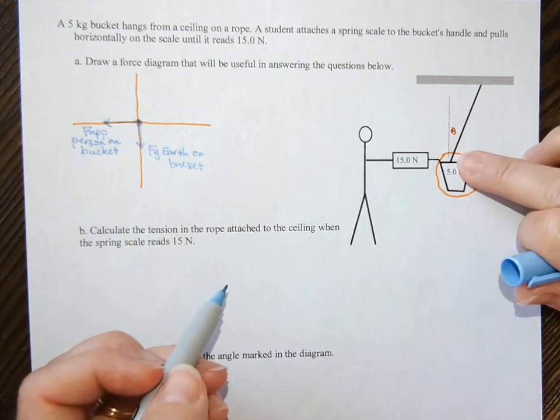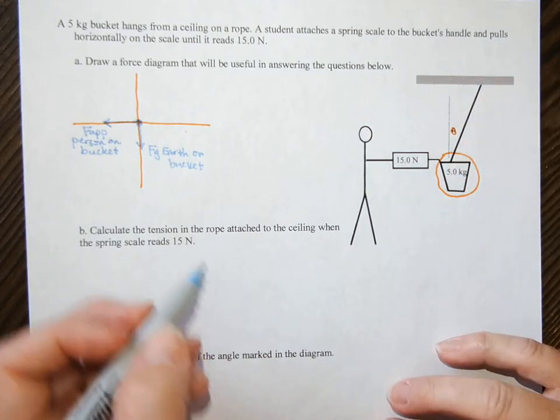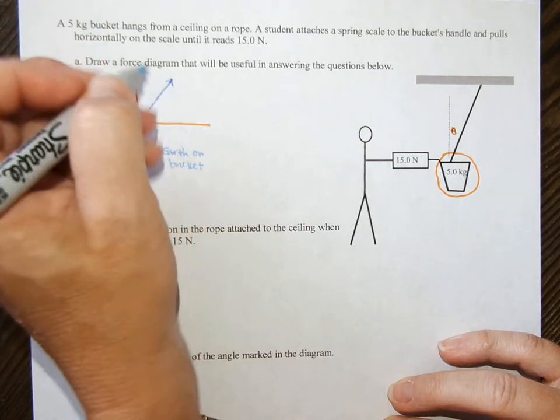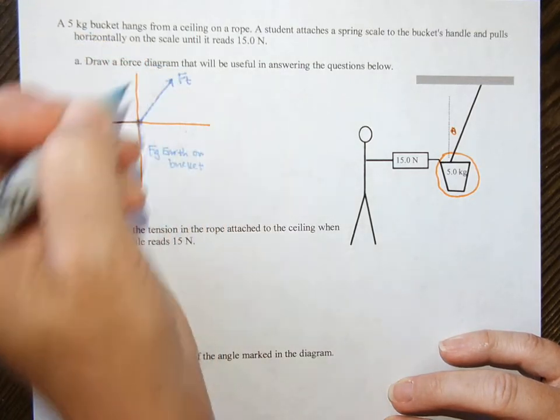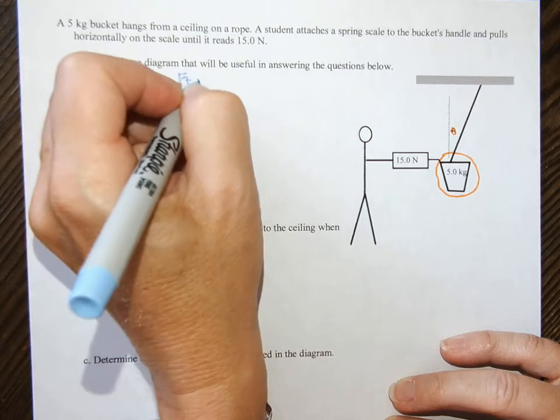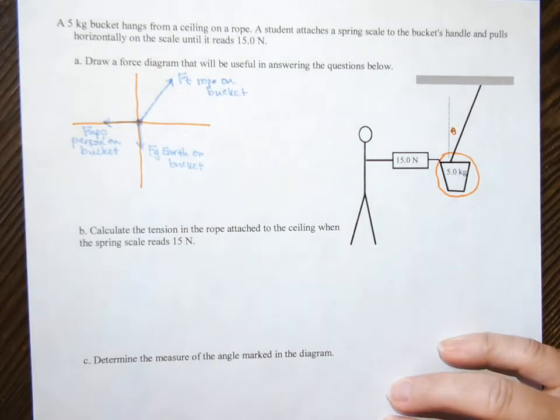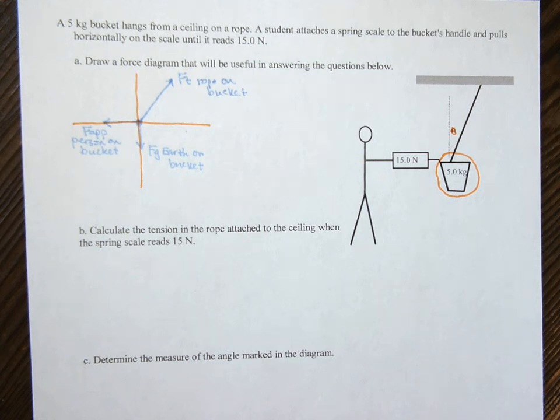And then I know that this rope that's holding the bucket is at an angle, so I'm going to draw that applied force or tension force at the same angle that it is in the sketch. And I'll call that rope on bucket. Now the bucket's hanging from the ceiling, so there's no normal force here. My force diagram is complete.